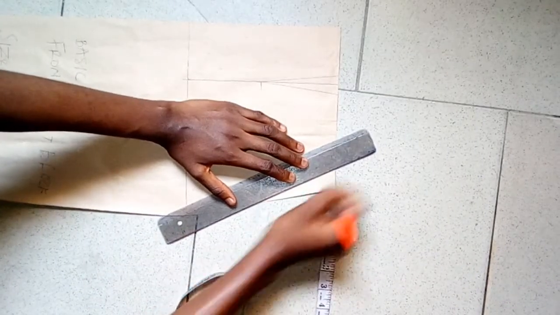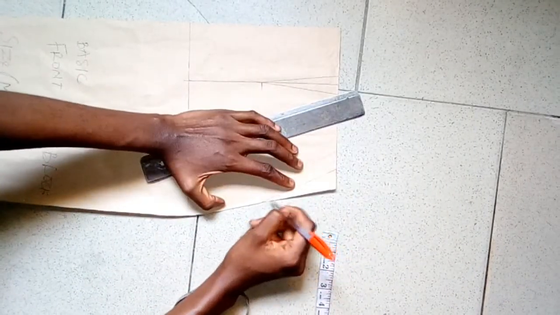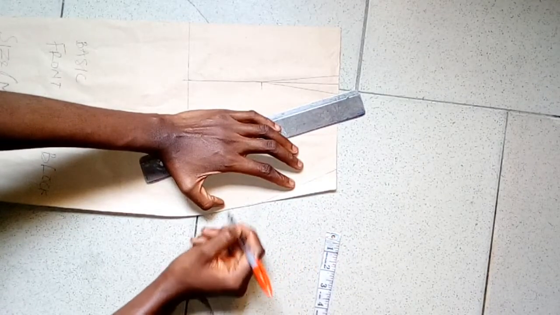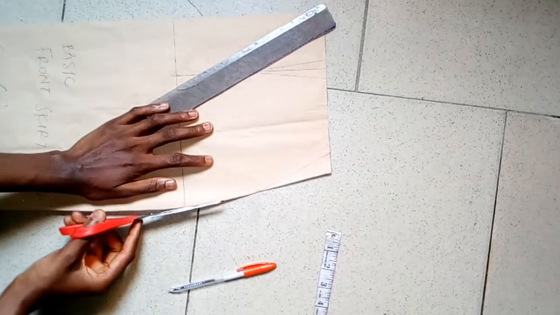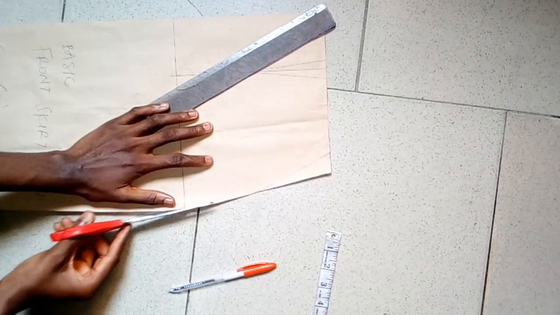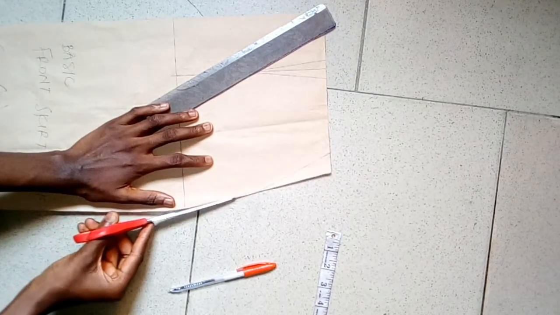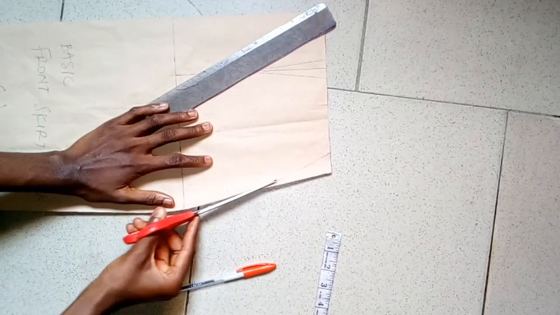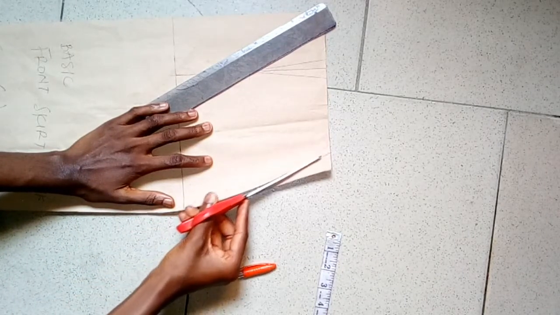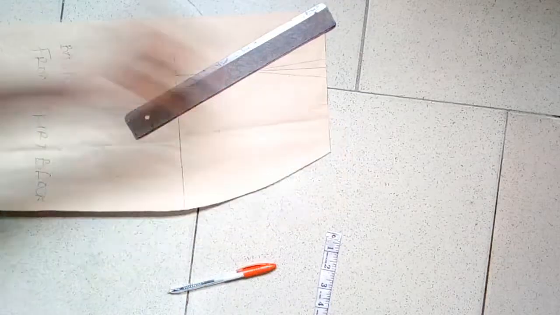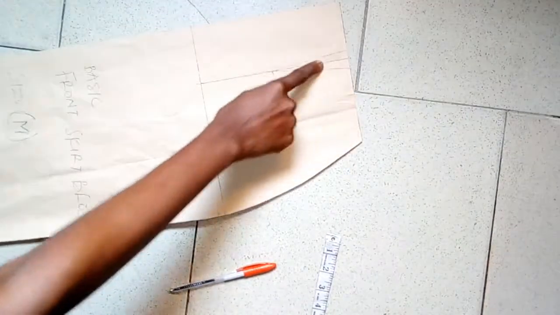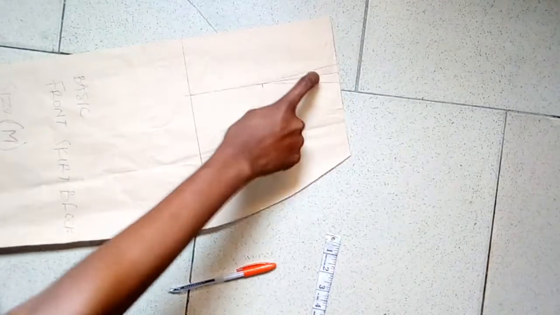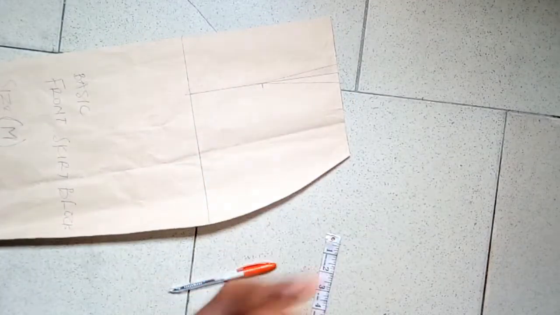And I try to blend it out so you don't have any sharp lines. Then you cut it off. So now we've removed this dart. Despite the fact that it is here, it's irrelevant because we've taken it out.